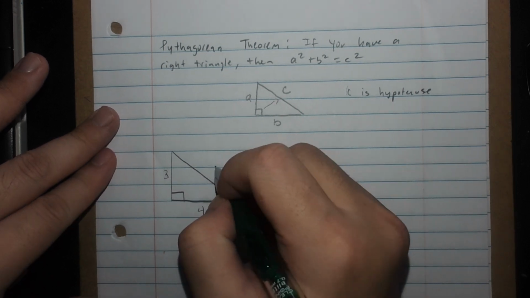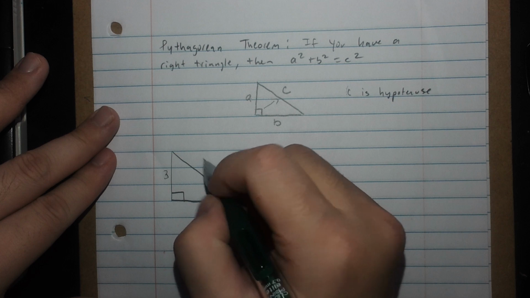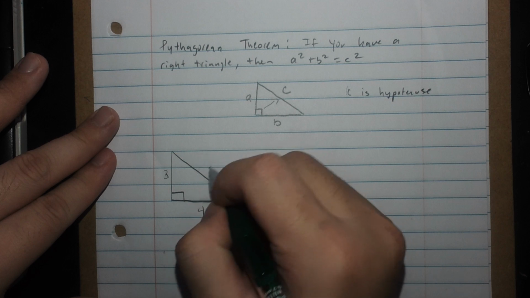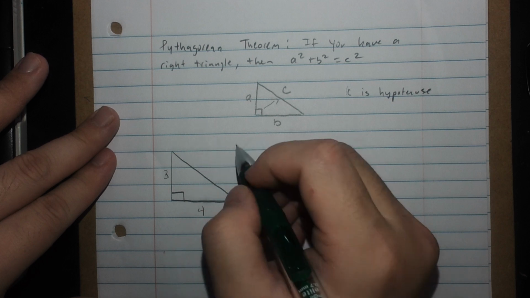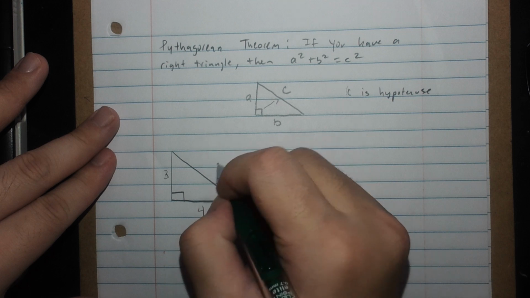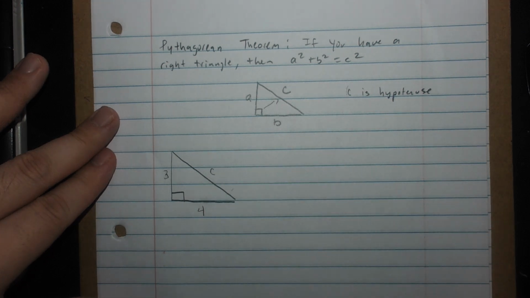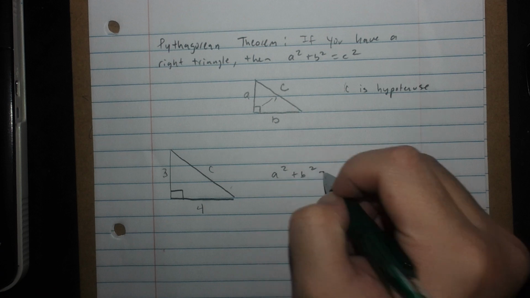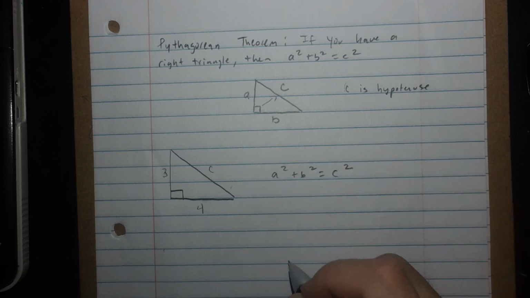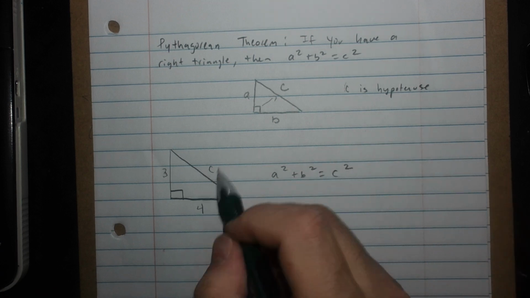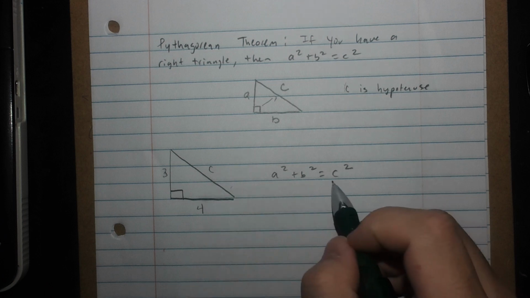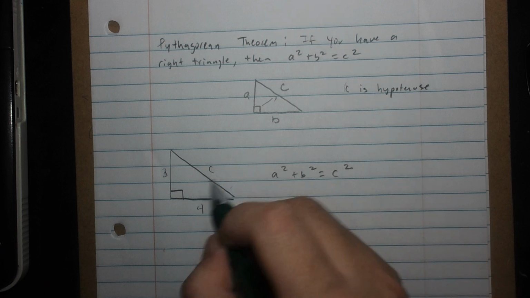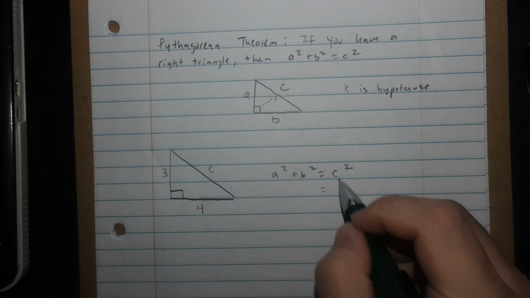And I need to figure out what's the length of this side here. So we're just going to go ahead and call that C. So I'm going to use my formula, a squared plus b squared equals c squared. And c is what I'm trying to figure out. So since there is no number, it's just the variable, we're going to leave c alone.